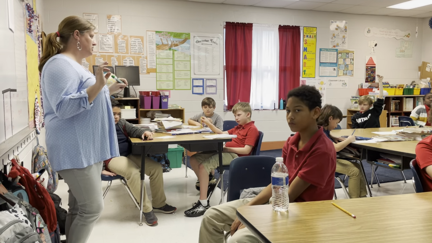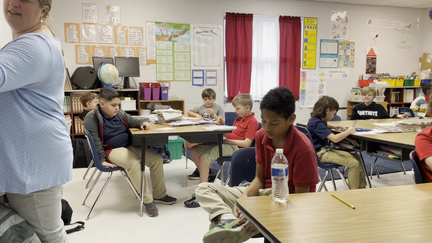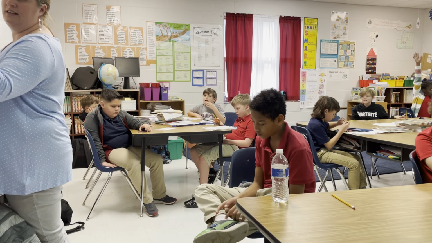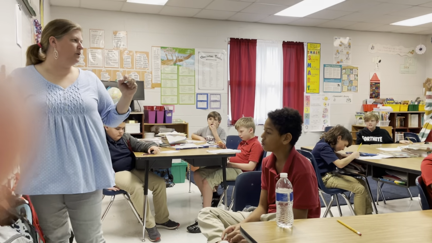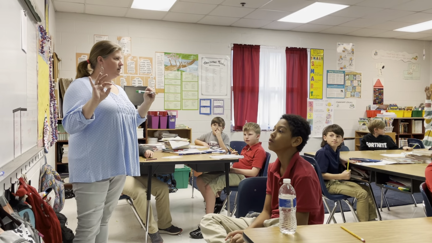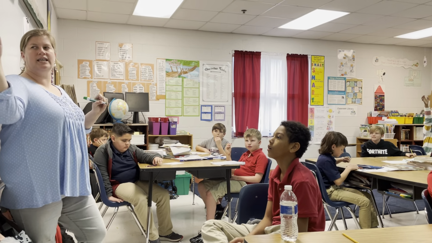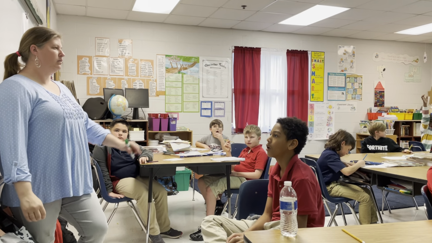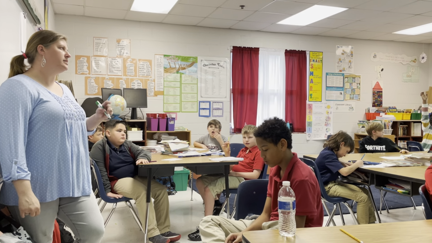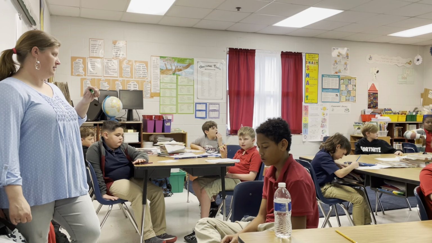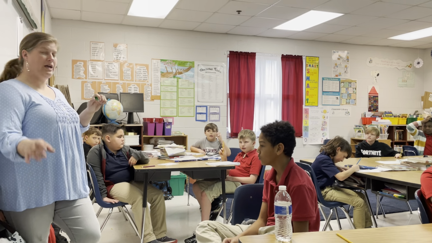Did anybody think of other ones? Infograph, yes. Any other ones that we've seen? A newspaper, they use these in a newspaper. Hazel? A subheading, yes. Alicia? We have diagram.